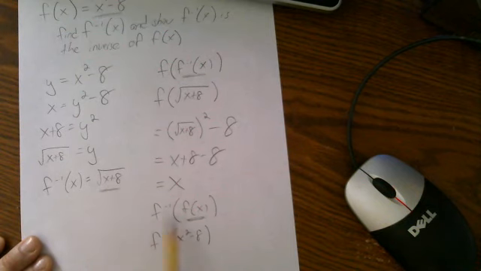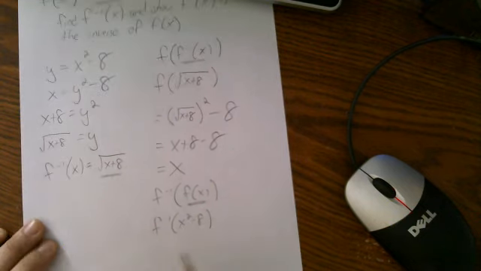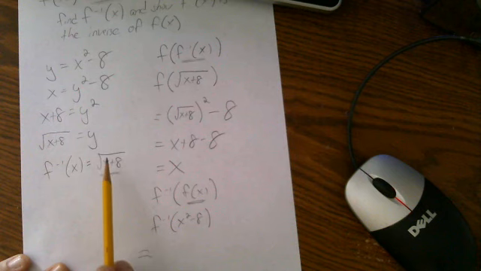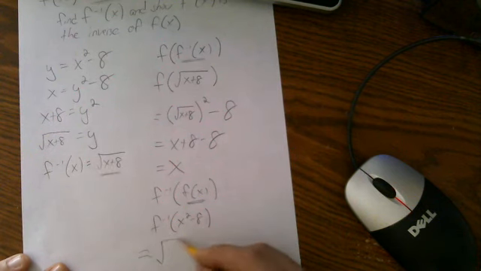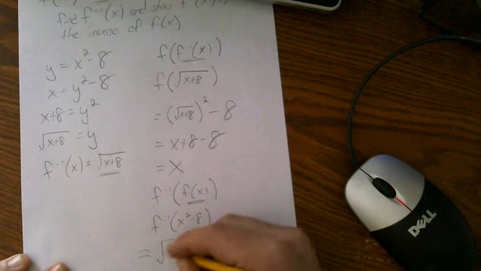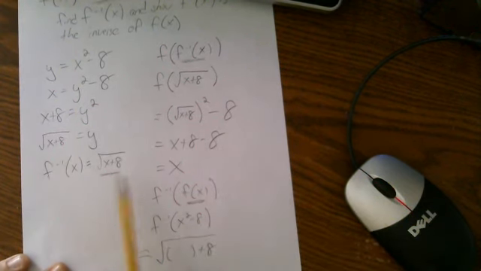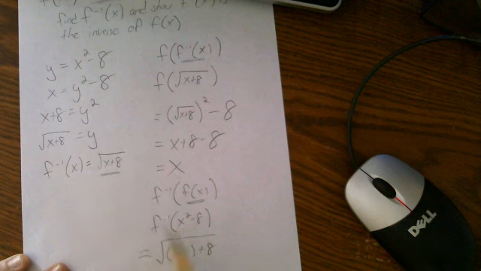X plus 8. What are we plugging in? X squared minus 8. So the inverse of f, let's rewrite the inverse for f with an open set of parentheses instead of x. Radical x plus 8. Take a look. There it is. X plus 8.